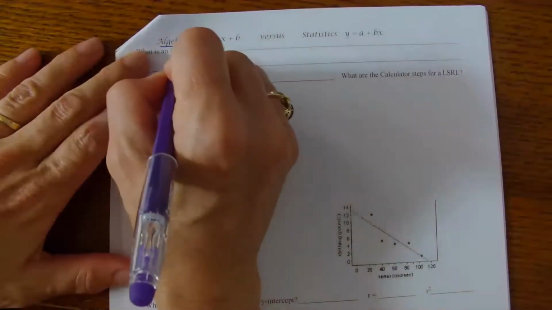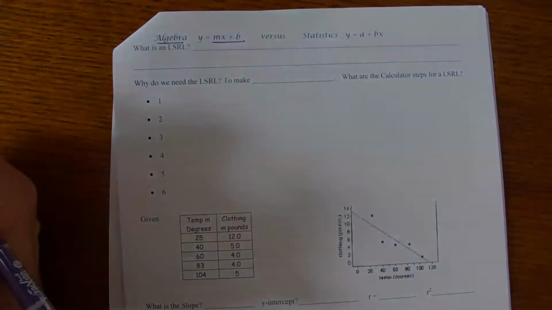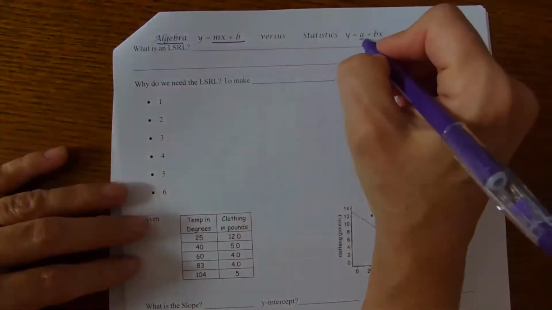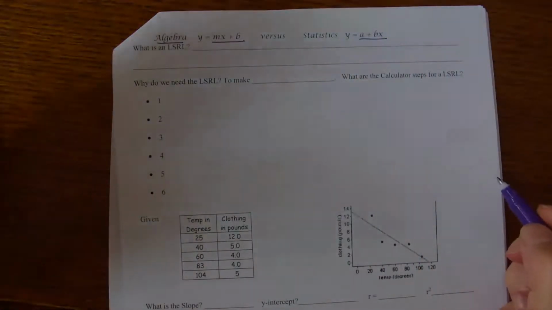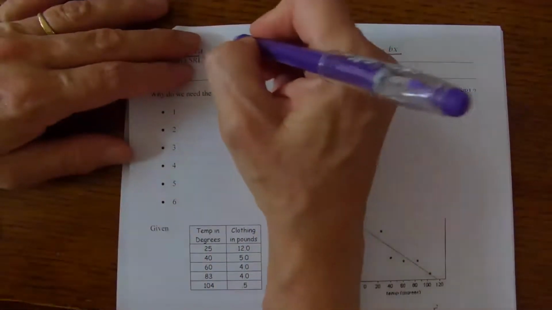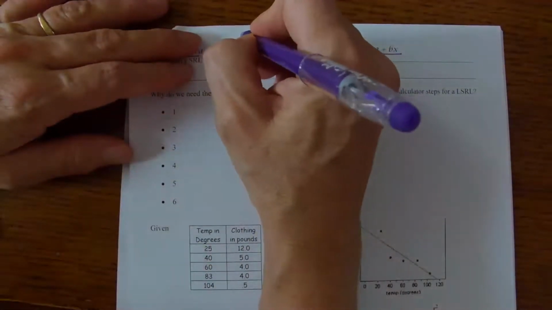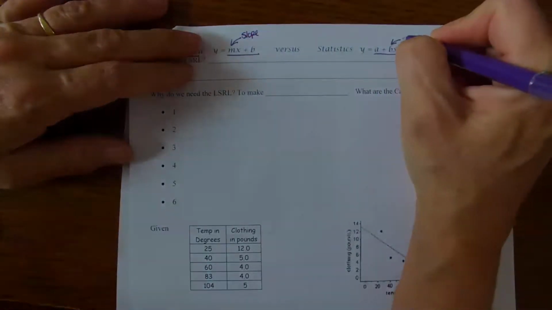In algebra, we wrote our equations like 3x plus 4. In stats, they like to do it this way and say 4 plus 3x. Doesn't matter, it's the same thing. But you can ask for it either way in the calculator. Is this number next to x still the slope? Is this still the slope?